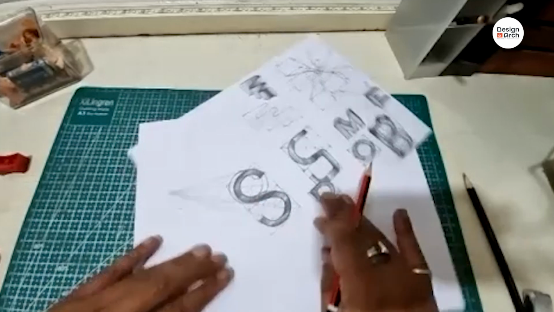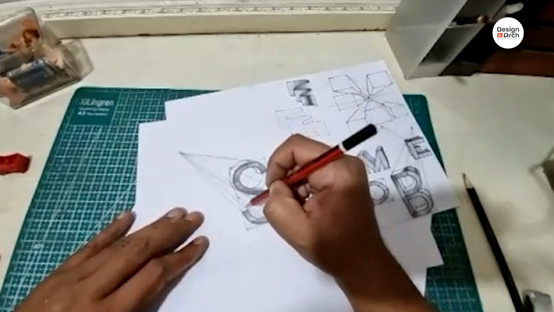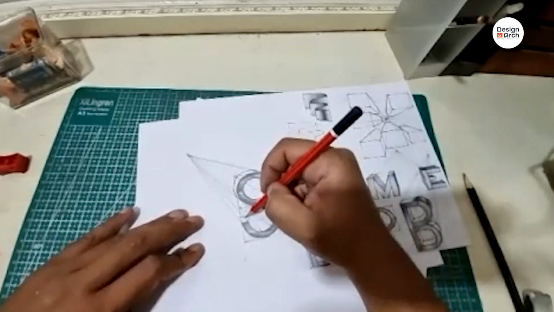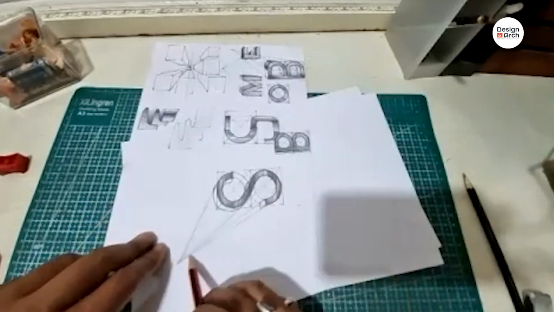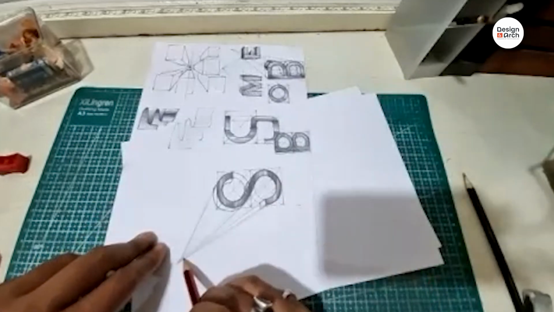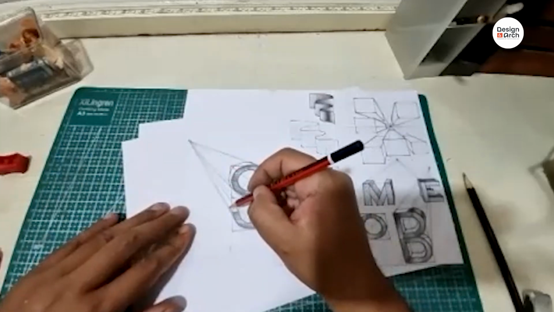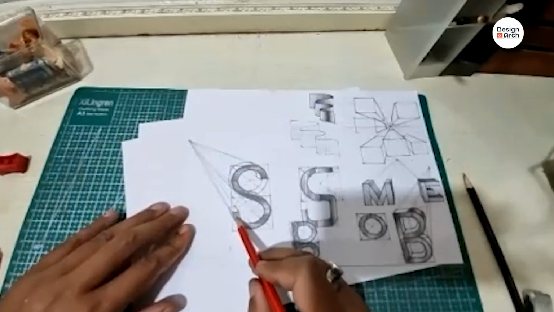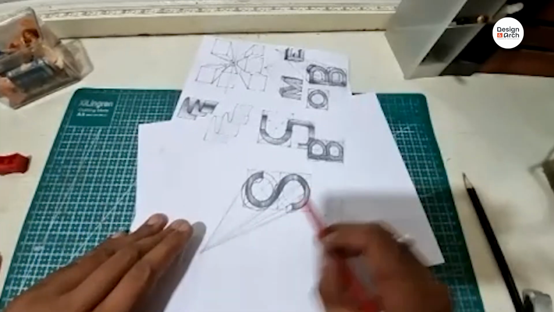Now you need to see the distance here and take the same distance over here. Make it parallel to the line over here. And if we see the side, this will also get converged. So look at the line here and make this line parallel. This will be partially seen. Only this much will be seen. Similarly, we have to make the inside part also.